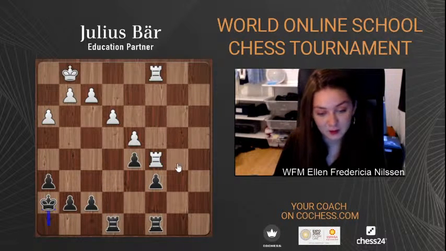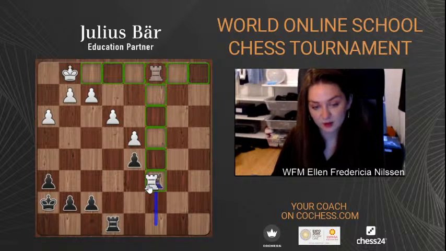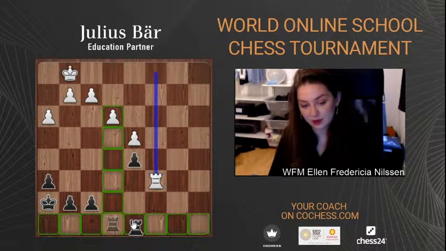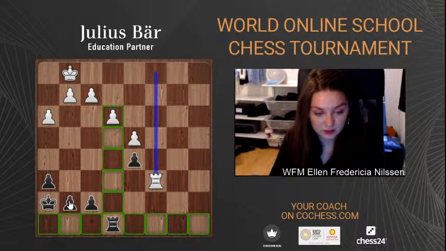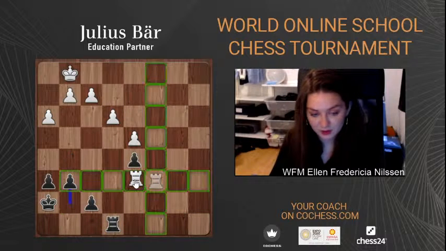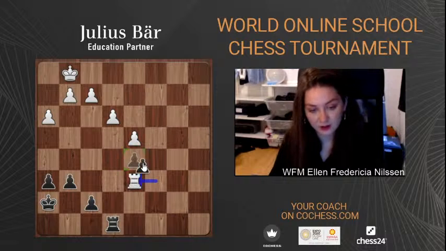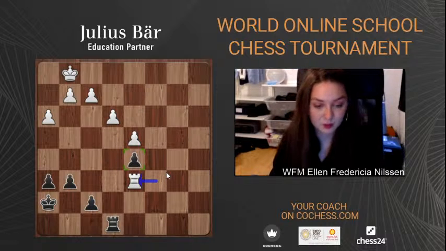Yeah, I can put my king here, but the position is just completely lost. Here I have to play rook d8 anyway, because if I don't play rook d8 now, let's say I play g6, then rook d6, and now there's no way for me to protect my d5 pawn.